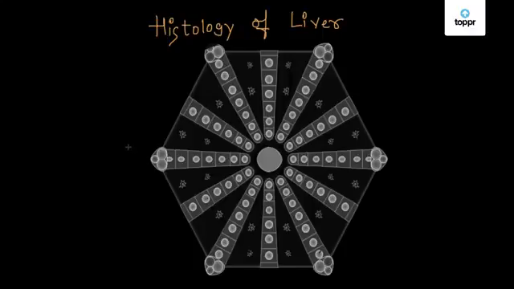Now if you notice that it has various lobes, and these are the hepatic lobes. So each hepatic lobe has a number of cells in it. So these are the cells which are called hepatocytes. All these cells which are lined in here, these are all the hepatocytes, meaning the cells of liver.